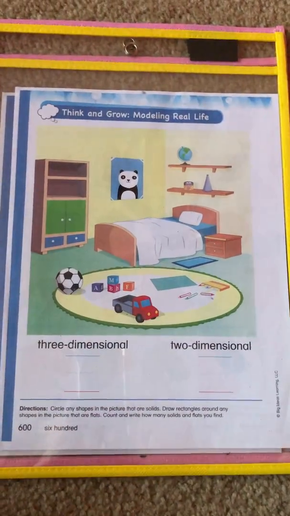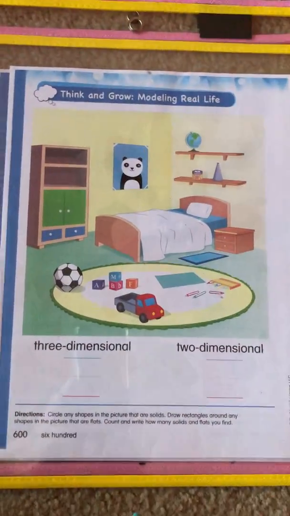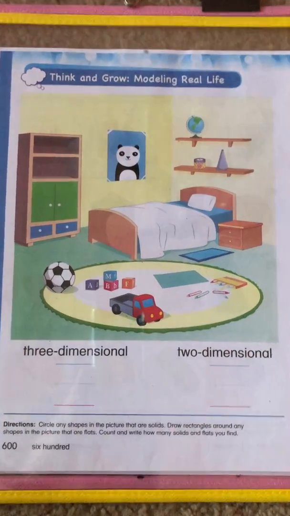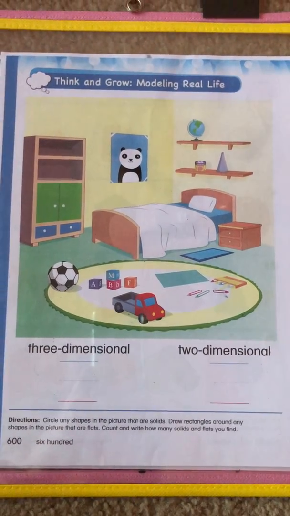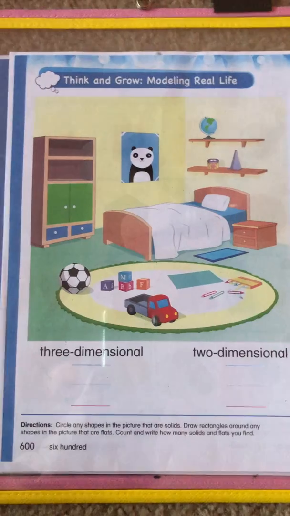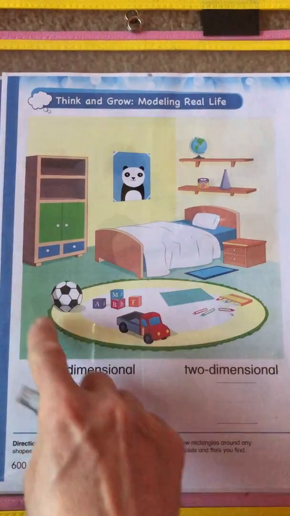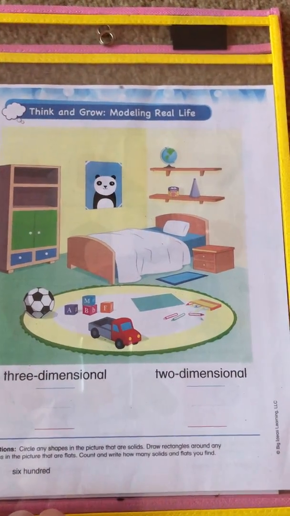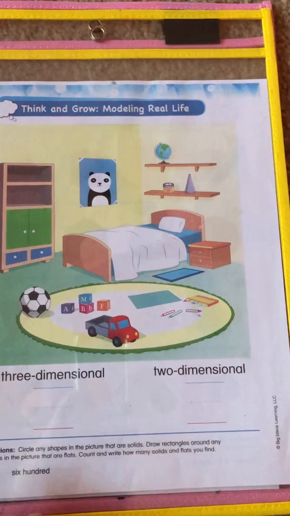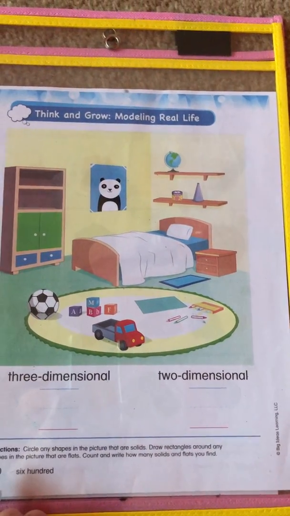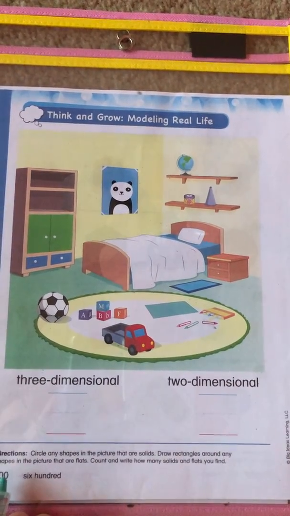Okay, let's take a look at the back. It looks like a bedroom, and we are going to circle all the solids, the 3D shapes. Circle all the solids. So take a look on the carpet and up on the wall. Carpet and wall. I see a solid. You see them? Circle all the solids.